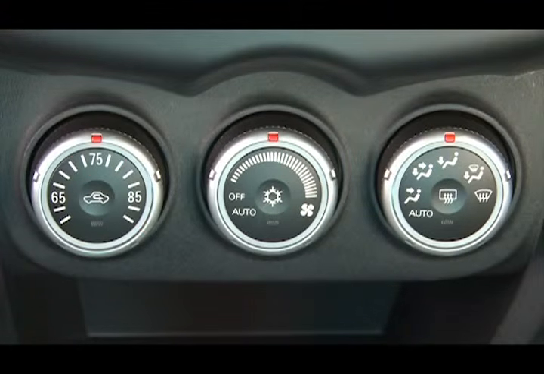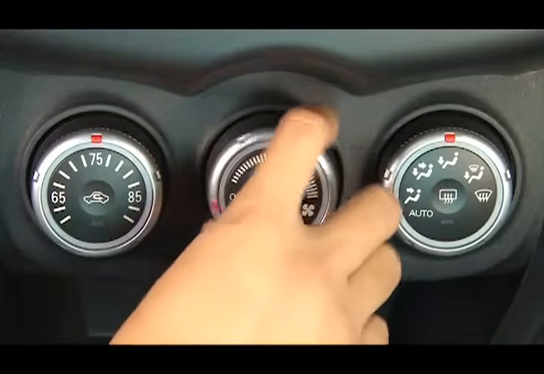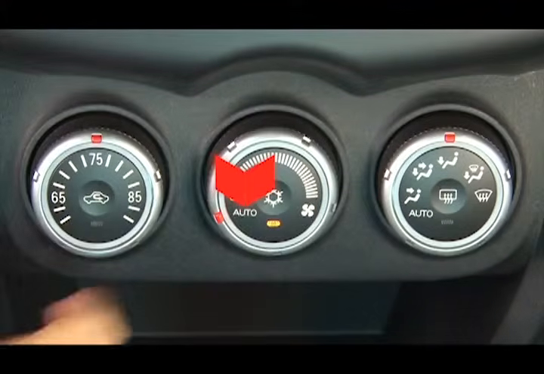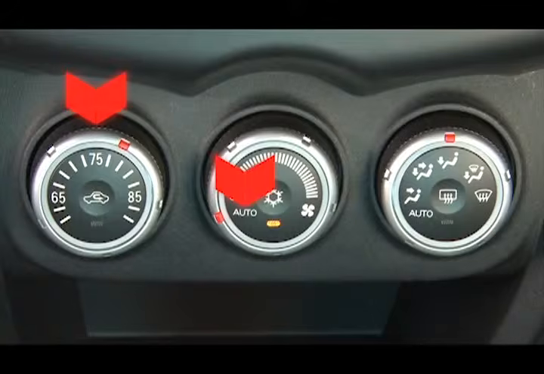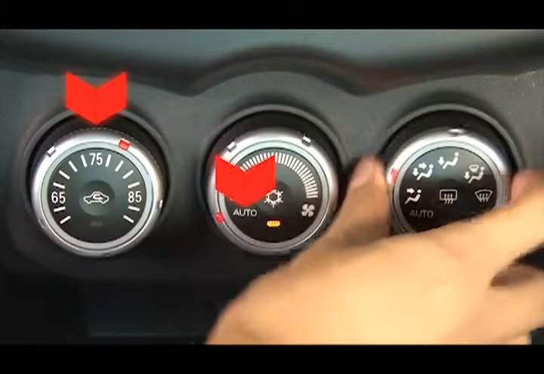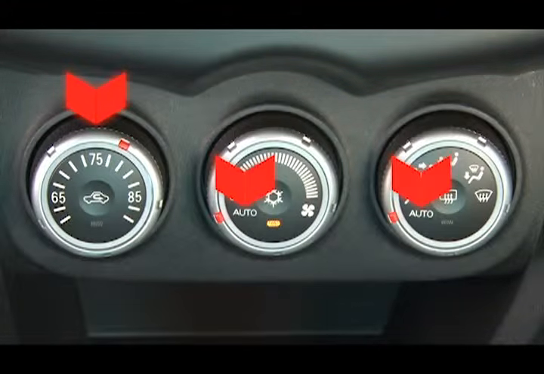Here's how to use auto mode. Set the blower speed dial position to auto. Set the temperature dial to the desired temperature. Set the mode selection dial to the auto position. The vents, recirculation door, blower speed, and AC on and off will be controlled automatically.